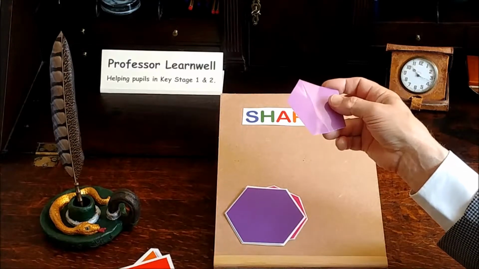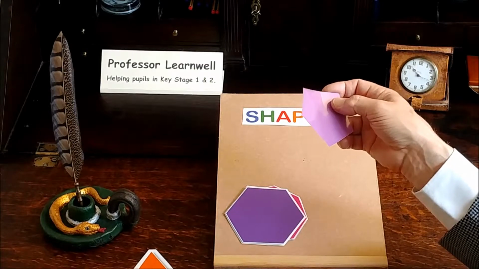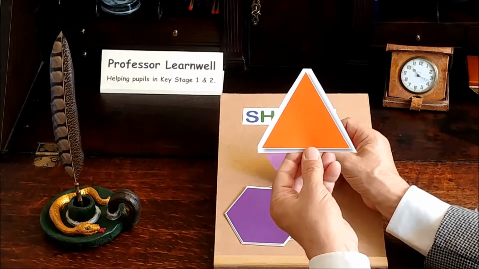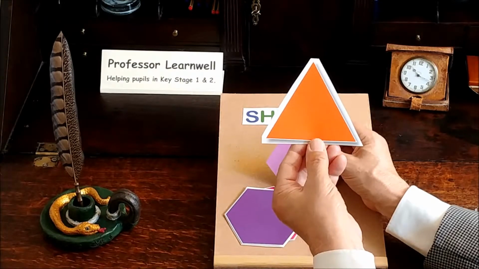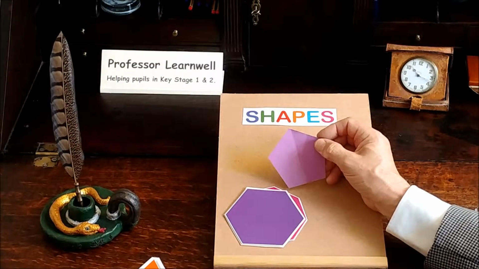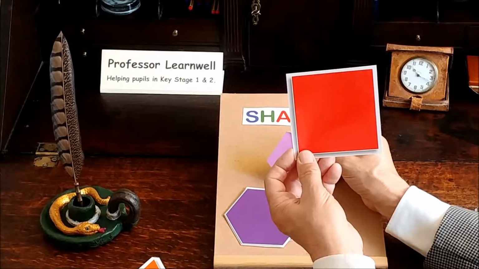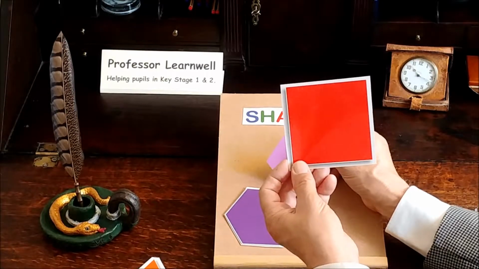So there's a bit of a pattern there in regular shapes. In a regular triangle called an equilateral triangle, we have 3 lines of symmetry. In a regular quadrilateral, the special rectangle called a square, we have 4 lines of symmetry.